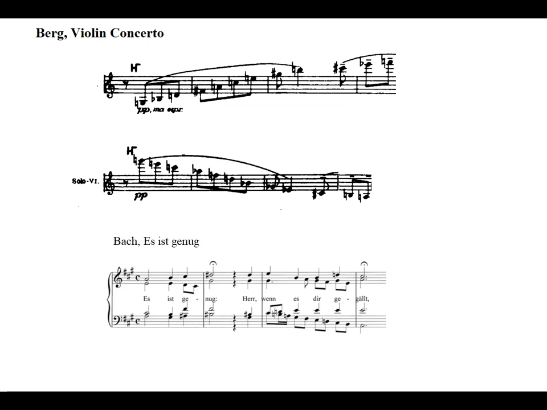So when the violin introduces the row, it sounds like this.